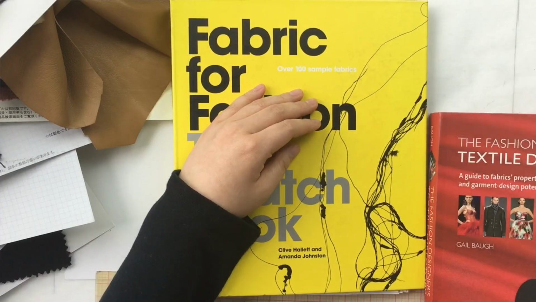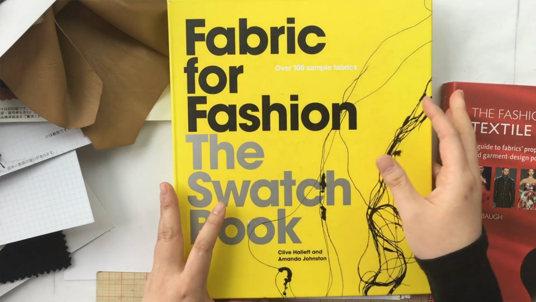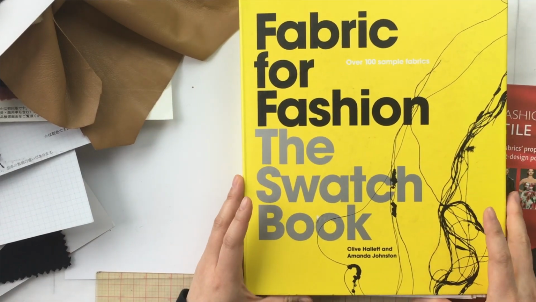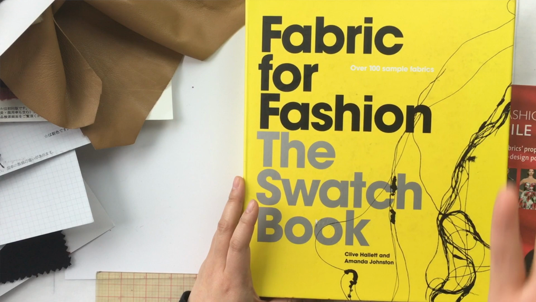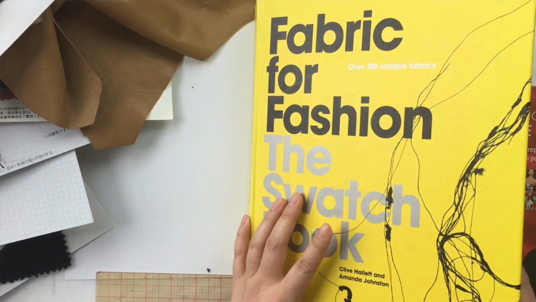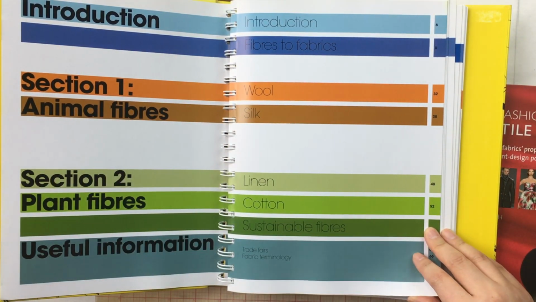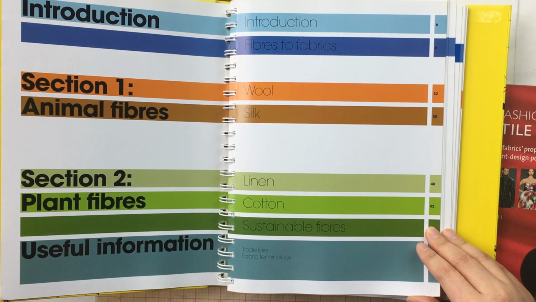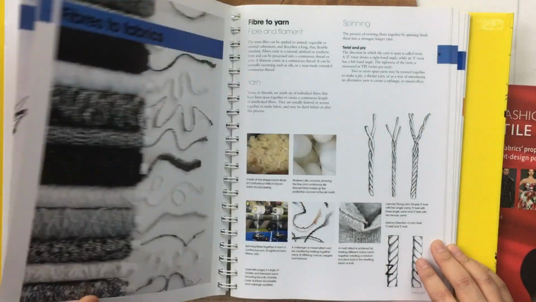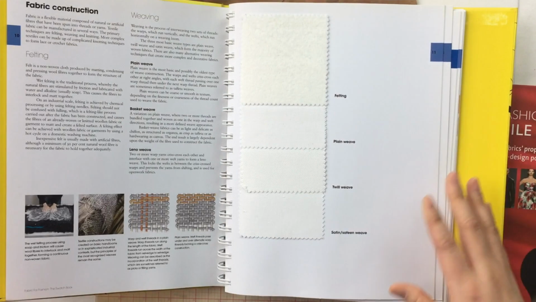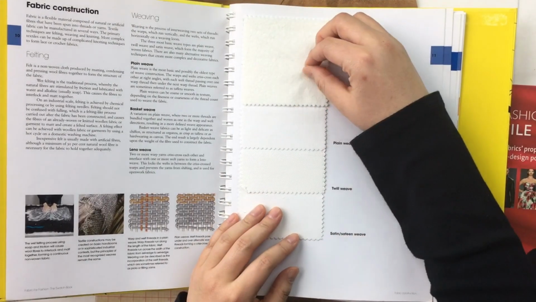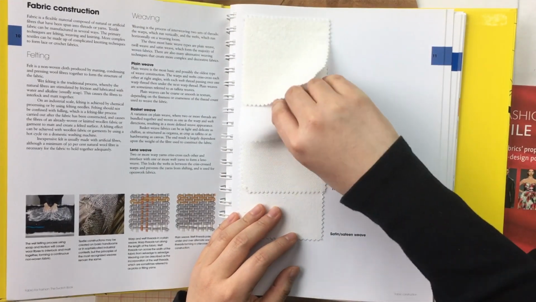I'm going to introduce to you guys just a couple of books that I have found really helpful over the years. Okay, this one is my favorite, and it is called Fabric for Fashion, the Swatch Book. There's a textbook, but this one is the swatch book, and it's divided into categories by type of fiber. So your wools and your silks, your animal fibers, cellulose fibers like linen and cotton. And in each section, they talk about fabric construction, and then they have swatches, y'all.